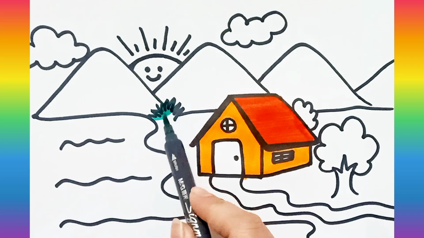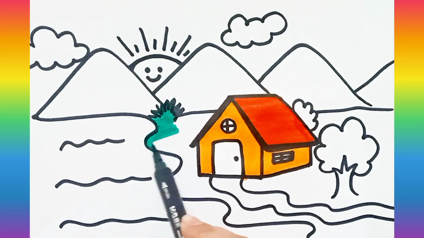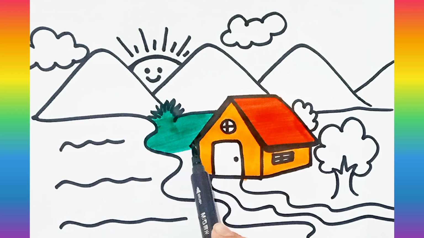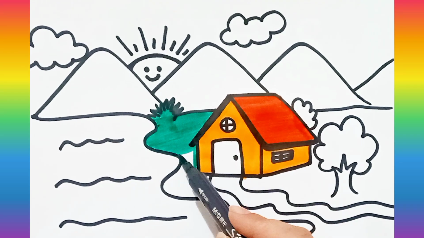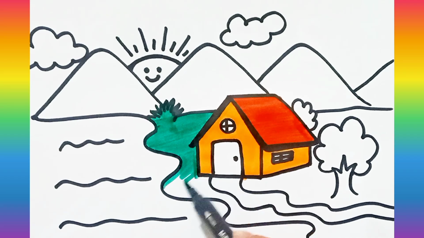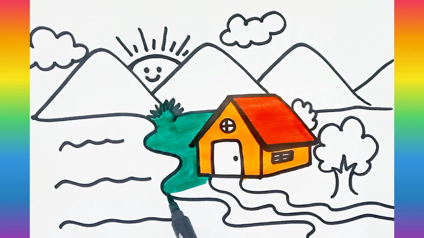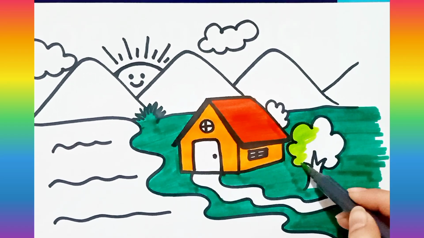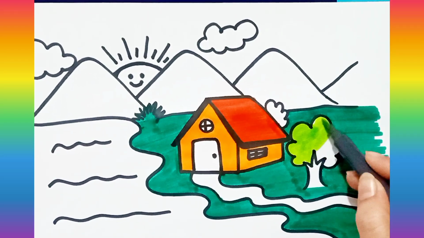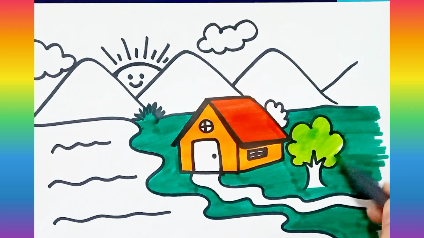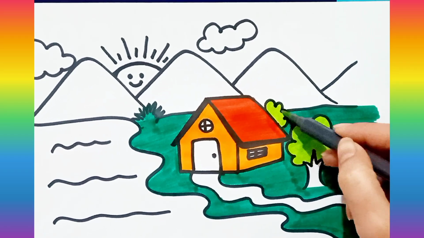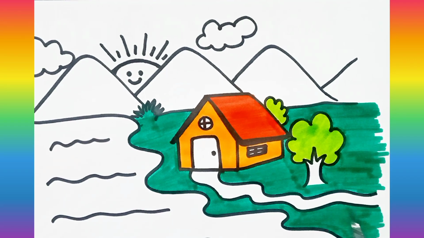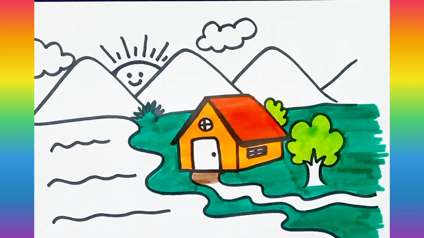Dark green color. Light green color. Brown color.